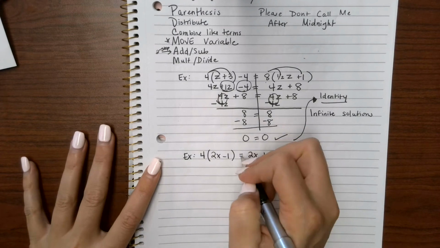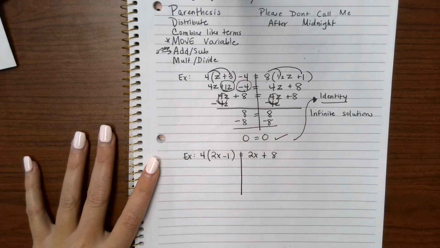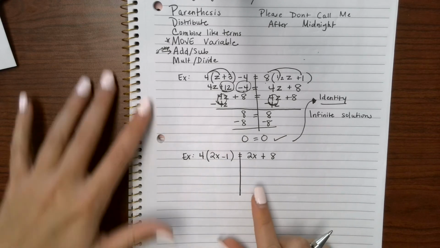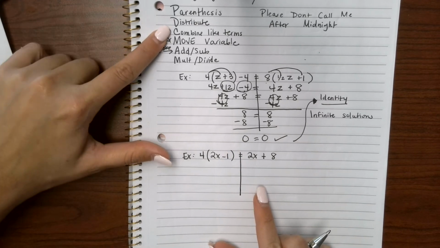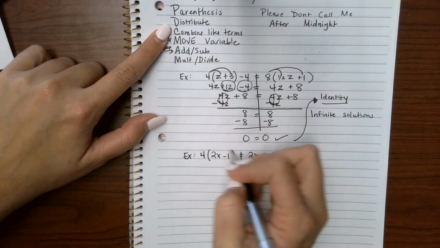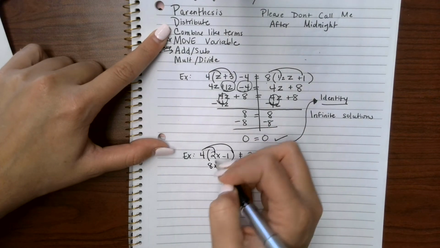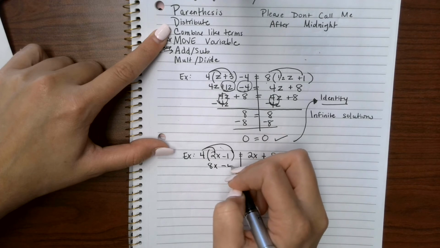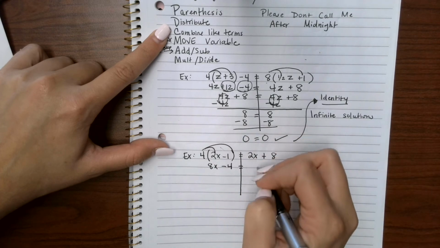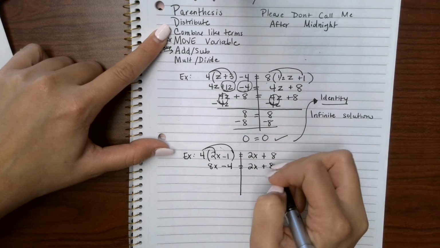Okay, always draw, I call it drawing your river. Draw a line where the equal sign is. If there are parentheses, we distribute. So there are parentheses, we're going to distribute. 4 times 2x is 8x. 4 times negative 1 is negative 4, or minus 4. Bring down your 2x plus 8.